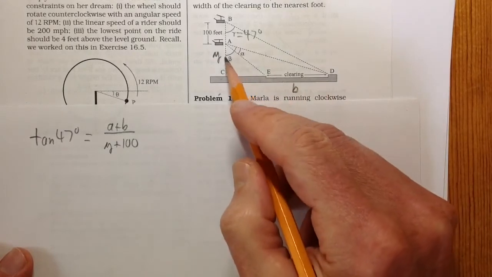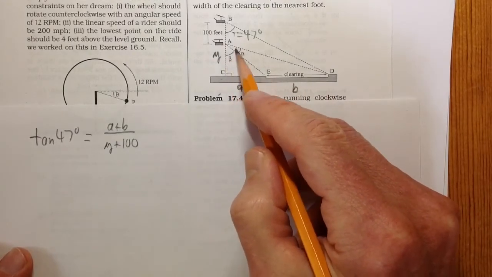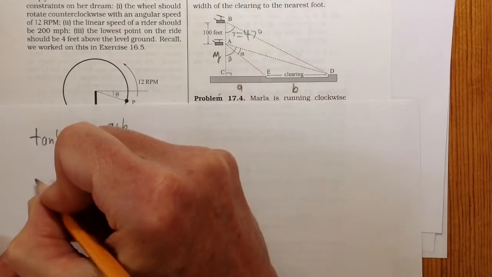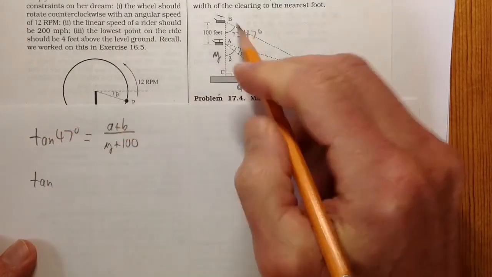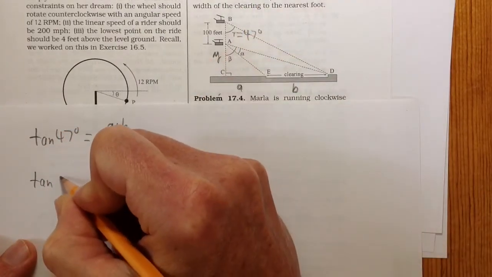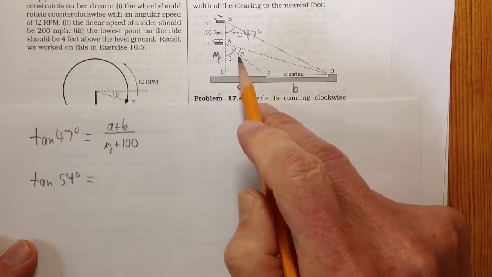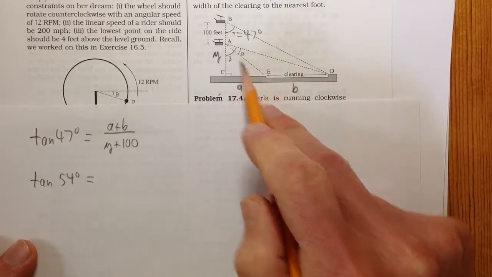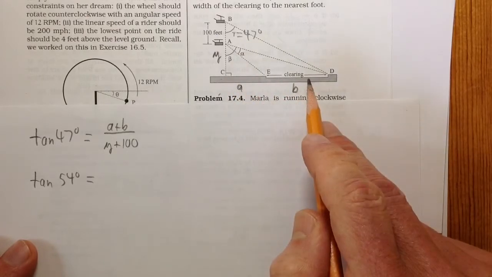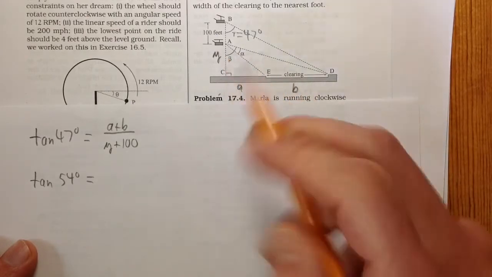Now let's look at beta, this angle here, Greek letter beta. Tangent of beta, and they say that beta is 54 degrees. So tangent of 54 degrees is this angle here, so its opposite is A plus B also. So opposite over adjacent is Y.